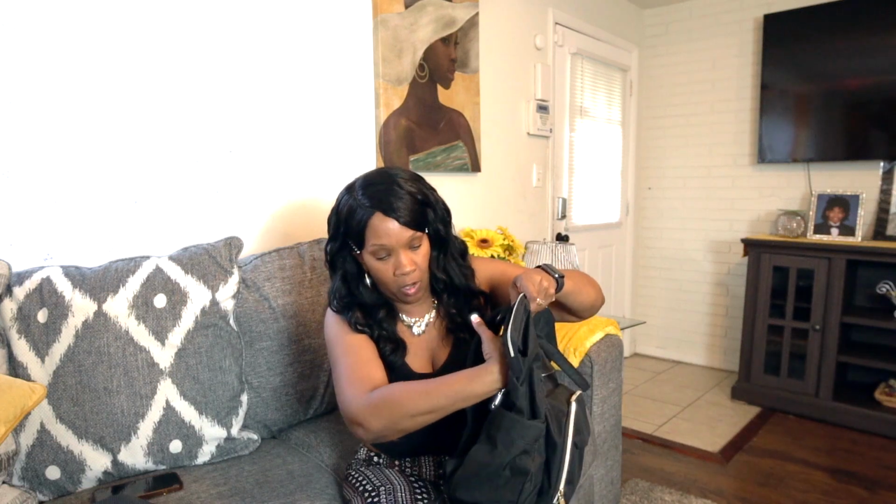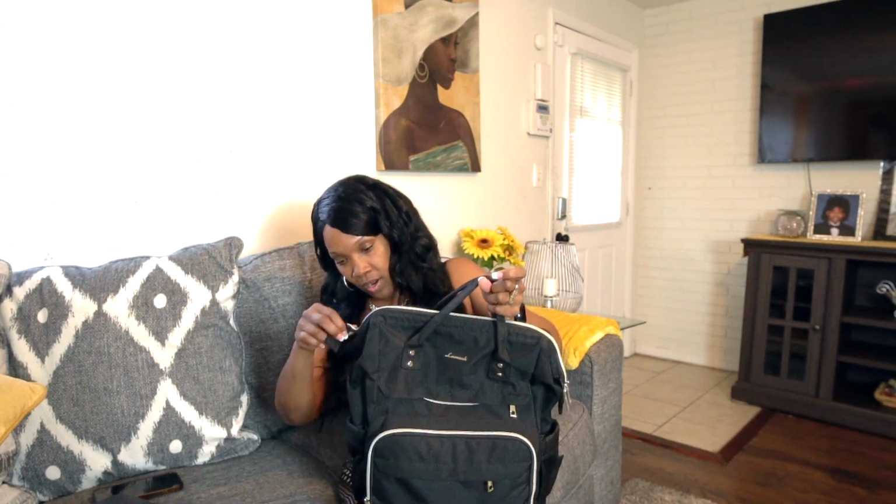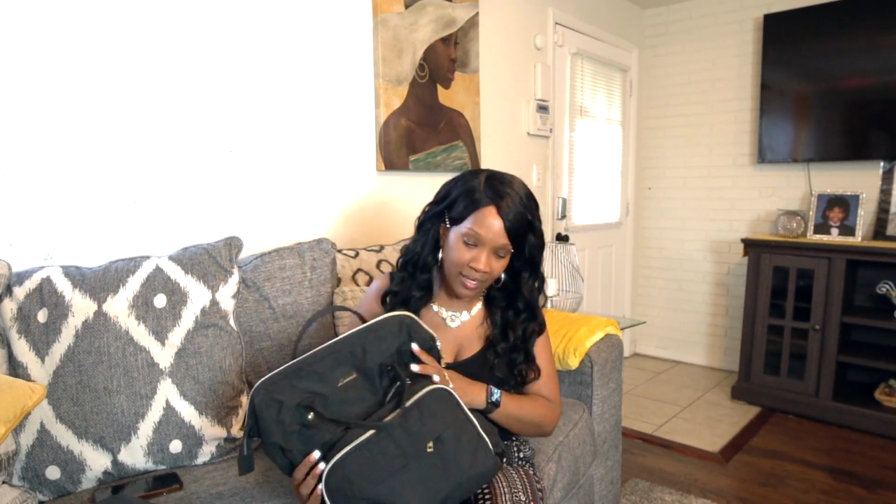Look, it has pockets all back here. And one of the perks that really drew me to this was the fact that it has a charger on it. You see that? So if your phone dies or your computer dies or whatever it is, you can charge it right on this here bag. Listen, you can't beat that. I love this little thing.